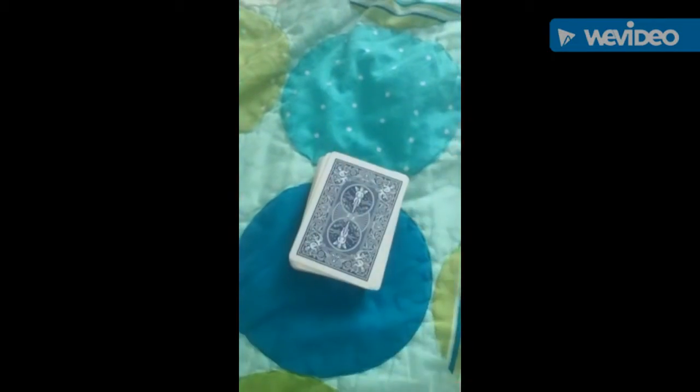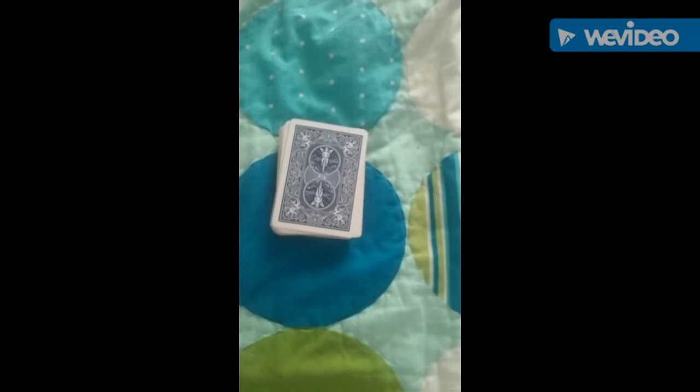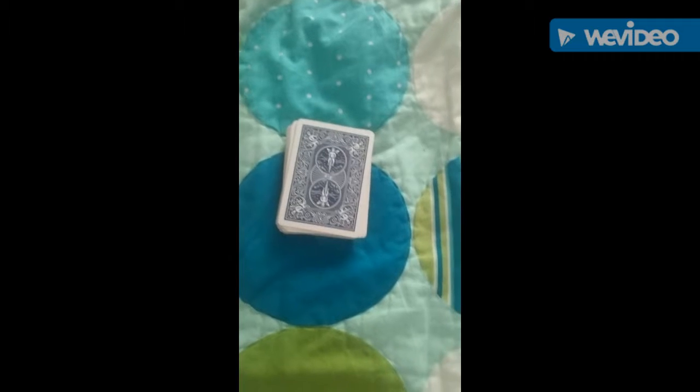I'm going to show you another version of this trick. And it goes like this. Have a deck of cards here. Have someone pick out a card. Have it come to the top with a double undercut. I believe it's what it's called.